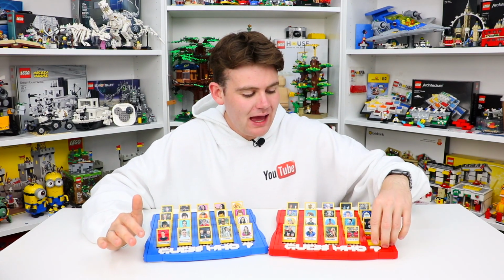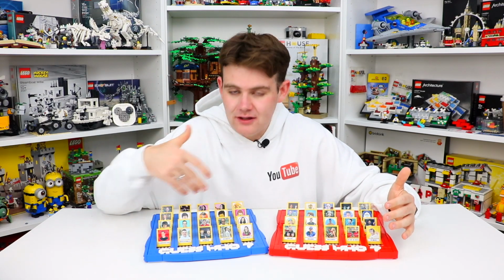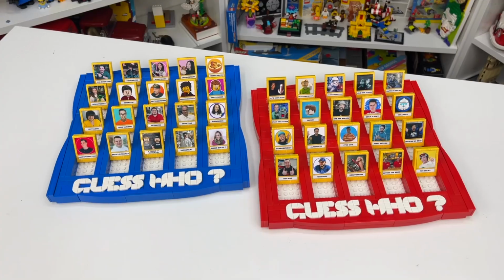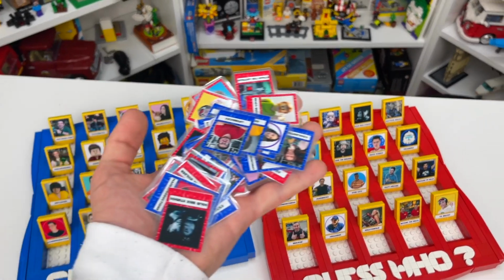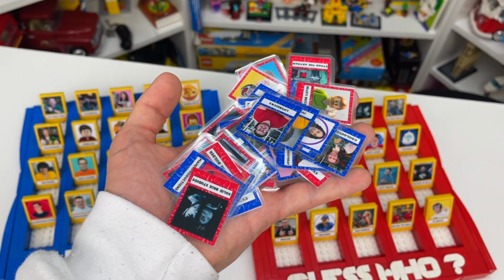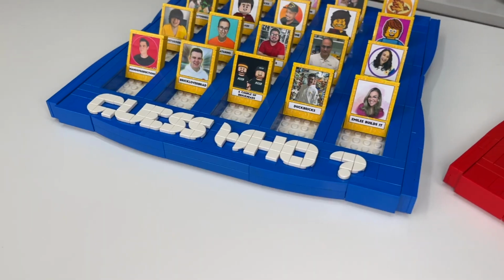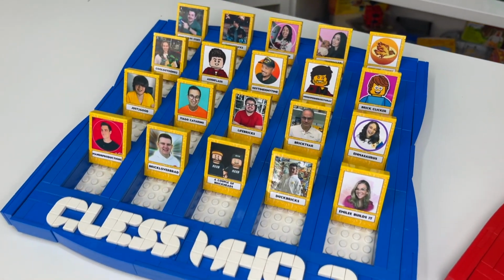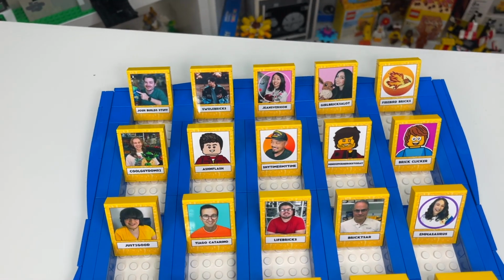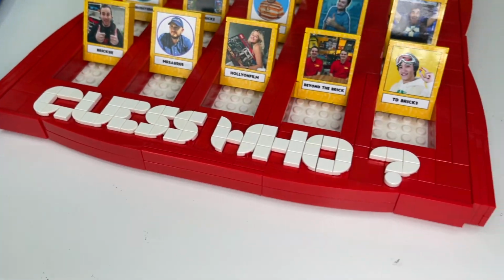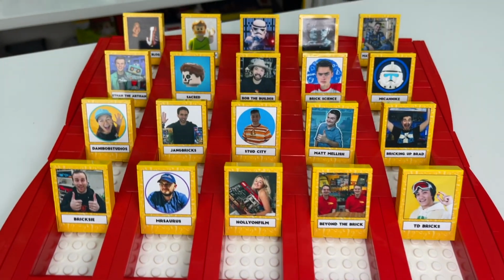As I said, I'm really happy with how this game turned out, and I hope a lot of people will like it as well and have some fun trying to find their favorite LEGO influencers here on the Guess Who board. I also printed additional game cards, so this game can actually be played, which I will explain a little bit more tomorrow. Here's also a little overview of all the influencers that I did include. You'll have to see if you can spot some of your favorites, but once again, I'll go through everyone in a lot more detail in the next video.